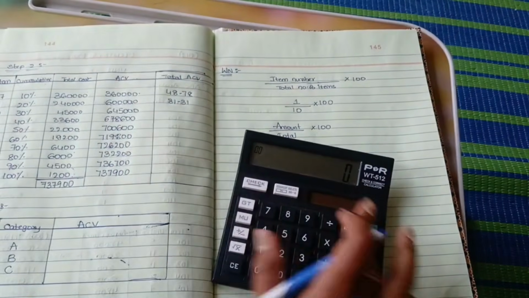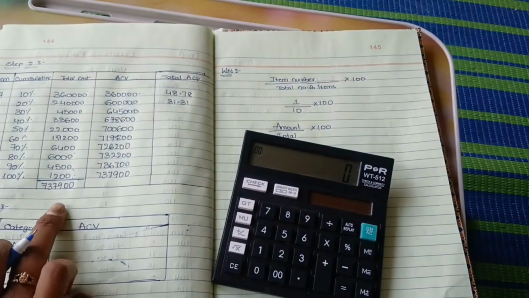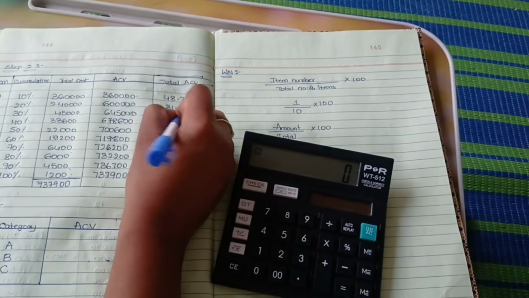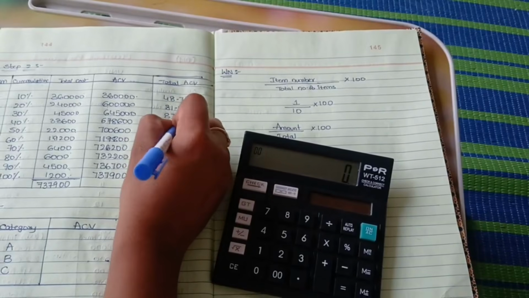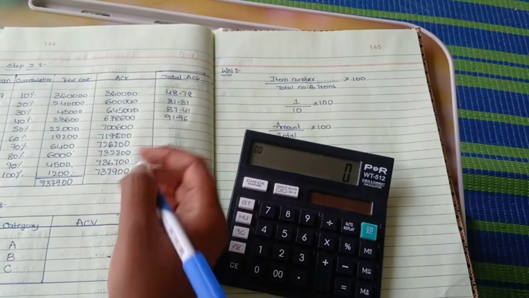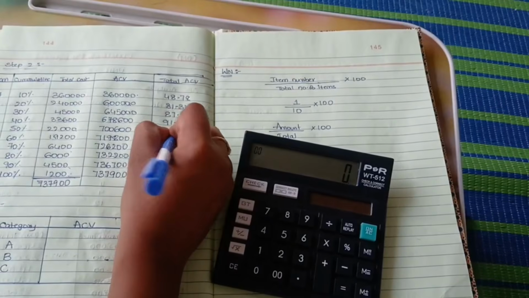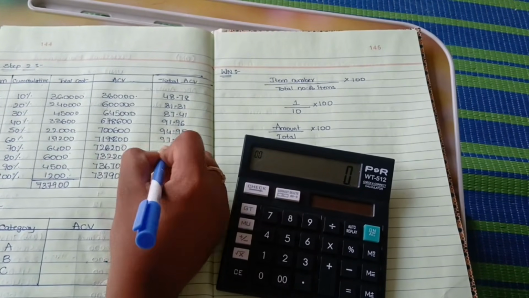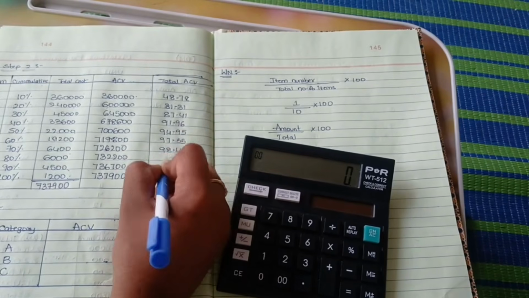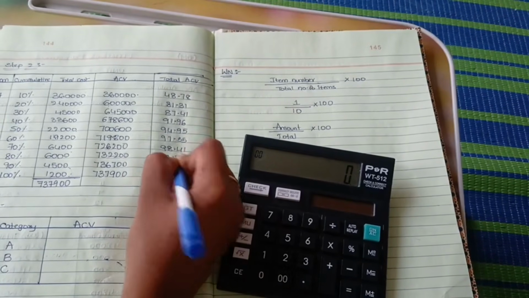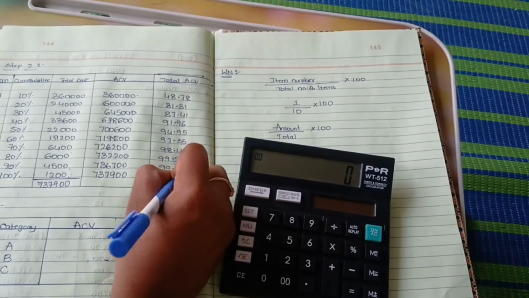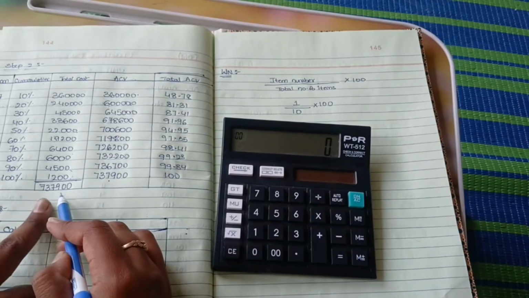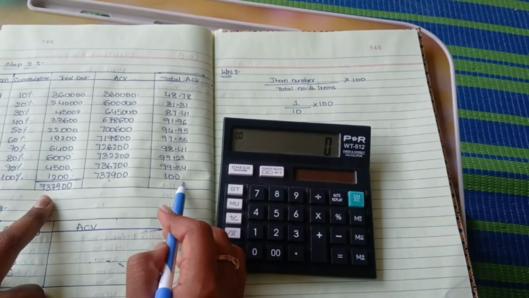81.31. Next, 6,45,000 divided by 7,37,900 into 100, if you are doing so, you get 87.41. Next 91.96. Thereafter you do it the same way. Next you will get 94.95, 97.55. Next you will get 98.41, 99.23, 99.84, and 100%. That means 7,37,900 divided by 7,37,900 into 100, if you do this, you will get 100.